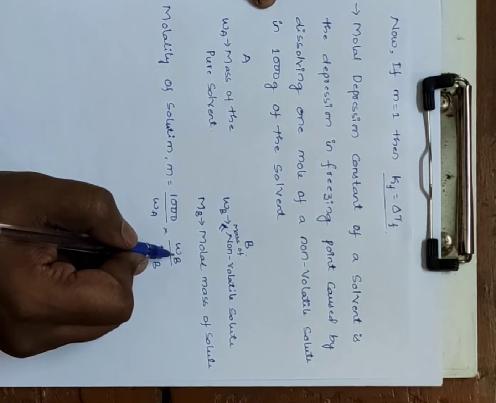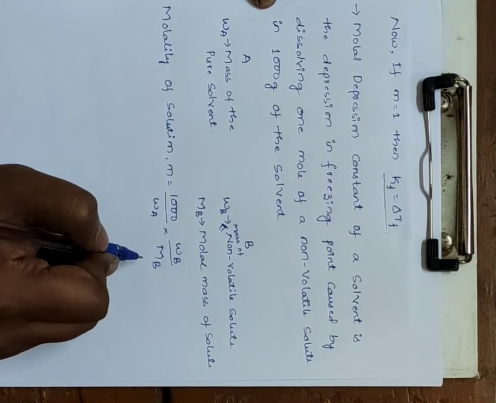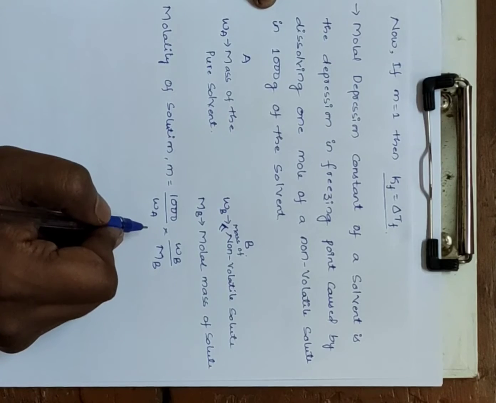Here WB is the mass of the non-volatile solute, MB is the molar mass of the solute, and WA is the mass of the pure solvent.